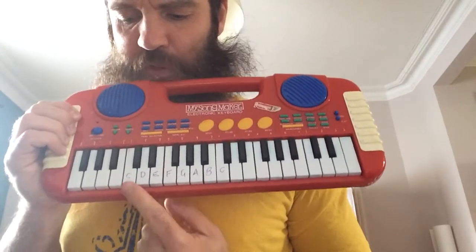As you can see, there's the 2 black notes, then the 3 black notes. Okay, so we're going to look at the way those 12 notes are put together. 1, 2, 3, 4, 5, 6, 7, 8, 9, 10, 11, 12, and then it starts again. Now, as you can see, these two don't have a black note between them, E and F, and B and C.